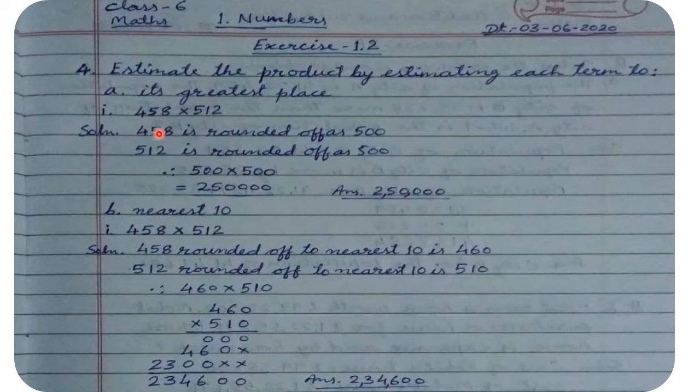So 458 to the greatest place, that is 100 place, will be rounded off as 500. Why 500? Because you know that when you are rounding off to the 100 place, you will have to see the tens place. In the tens place, if the digit is 5 or more than 5, then the 100 place will be increased by 1. That's why 4 plus 1 is 5, and the rest will be 0 0. So 500.